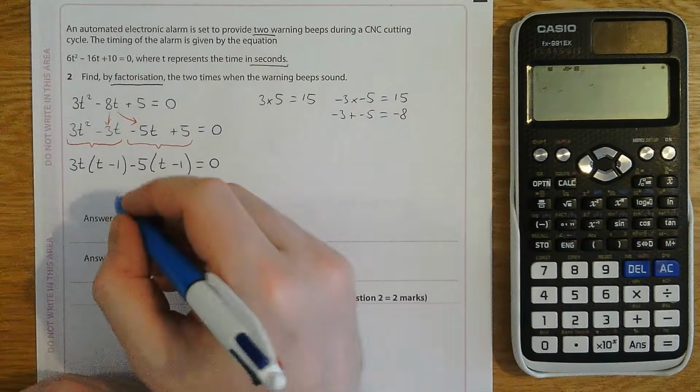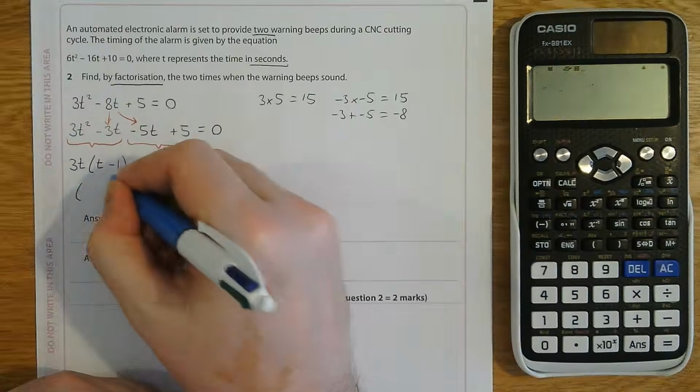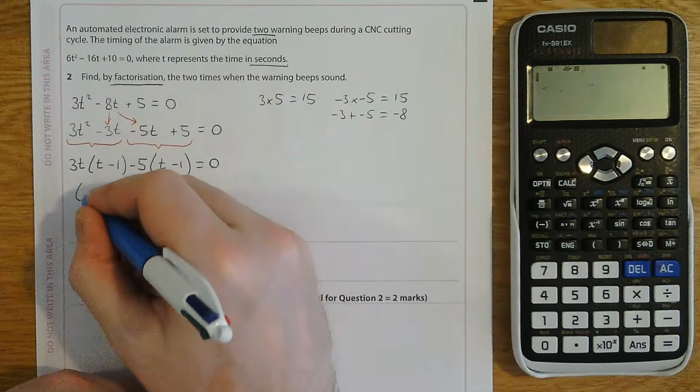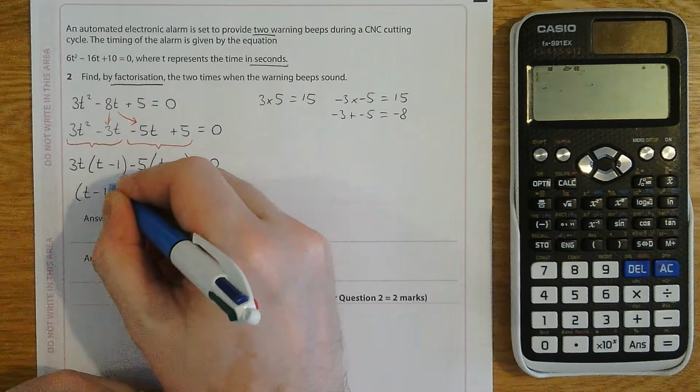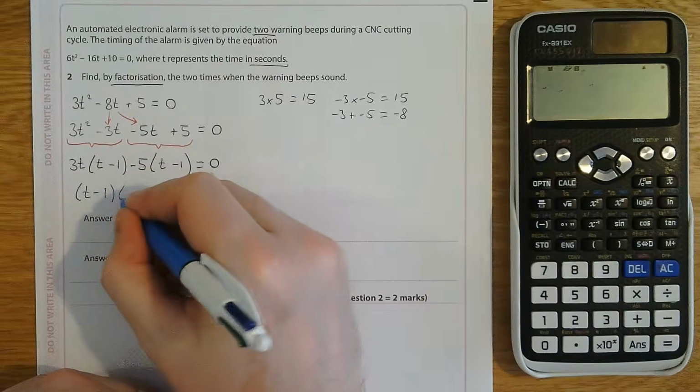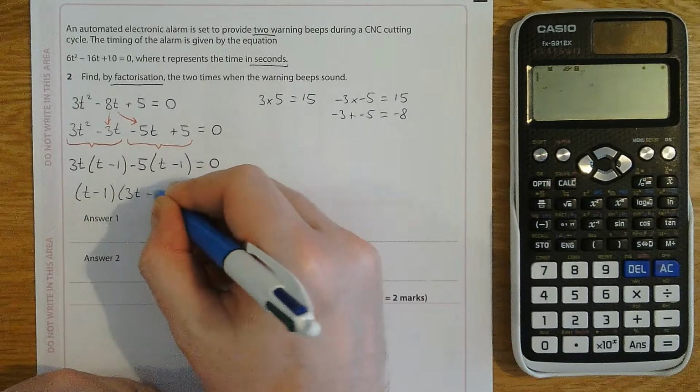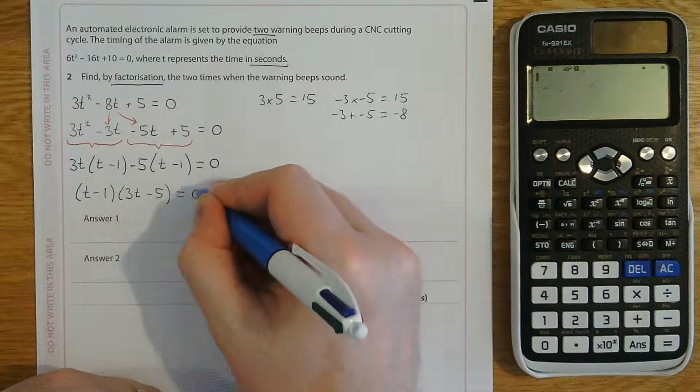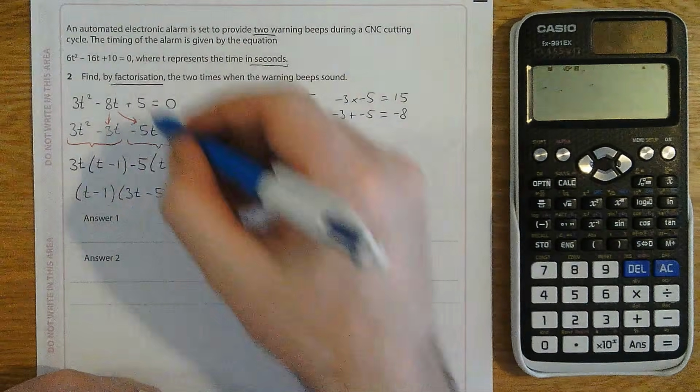Now, for my final pair of brackets, I can take the matching brackets, the t minus 1, as one of those. And the 3t minus 5 is my other bracket. And there I've factorized it. That's something I wanted to do.